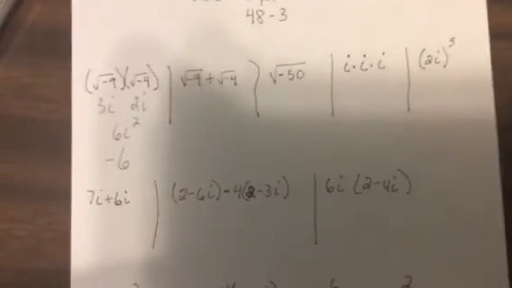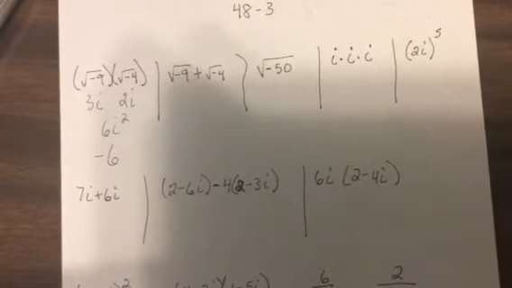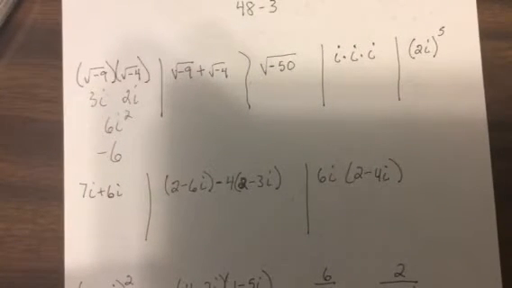Oops, sorry about that. Earthquake. So, do those problems for me. Turn me off, and then I'm going to float right through them.